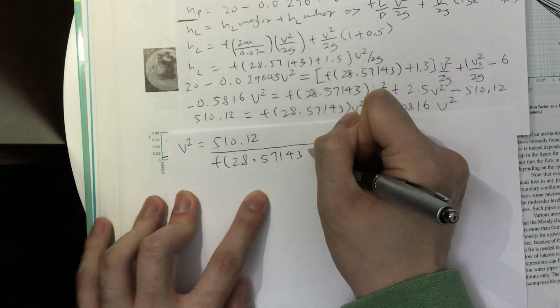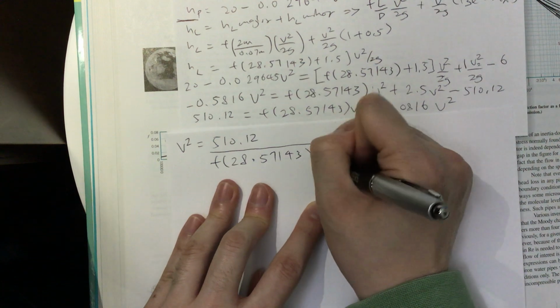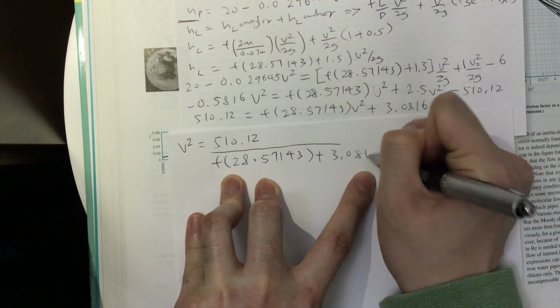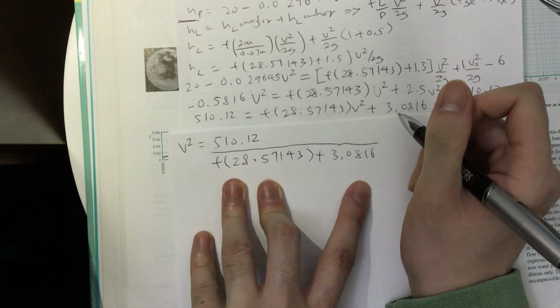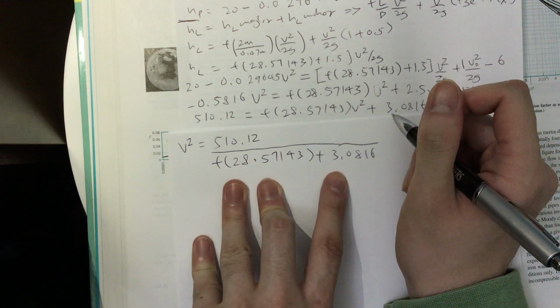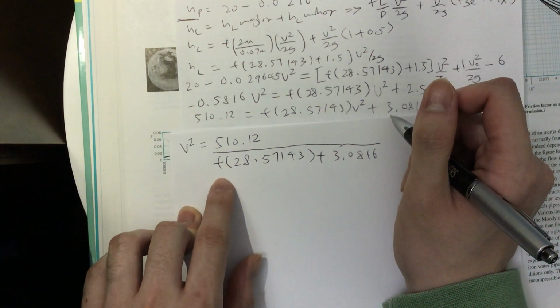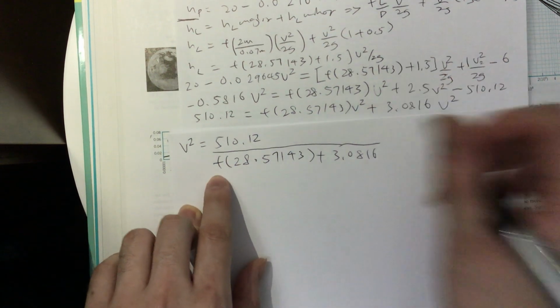See if I can balance this. So this is all we can do for now, because we're gonna go find the friction factor with the Moody diagram.